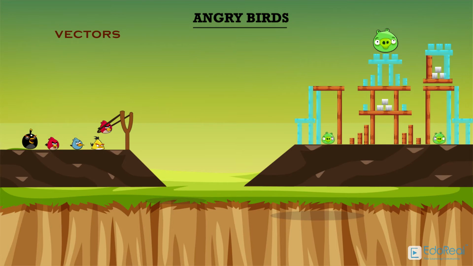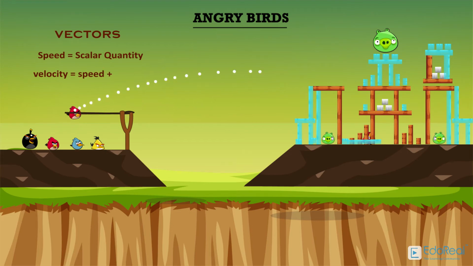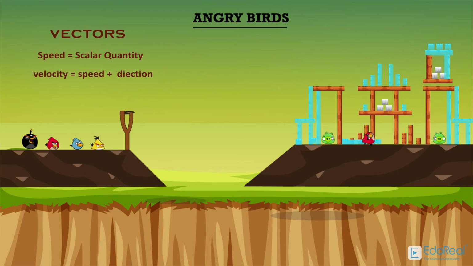In the game, the speed of the bird is determined based on how far we pull back the bird. Here, speed is a scalar quantity. And the direction we are pointing to release the bird determines the location of the bird where it will hit. Velocity, which is the combination of speed and direction, determines the specific location that the birds will hit. The velocity is a vector quantity, so the game has a lot to do with vectors.